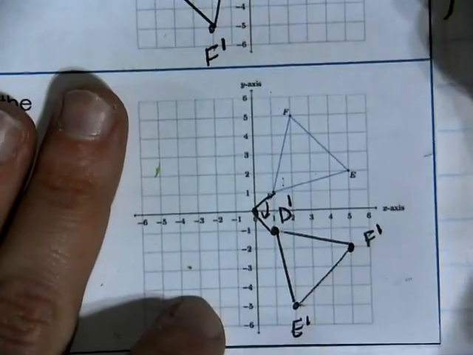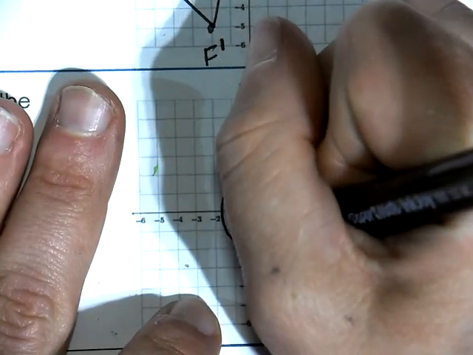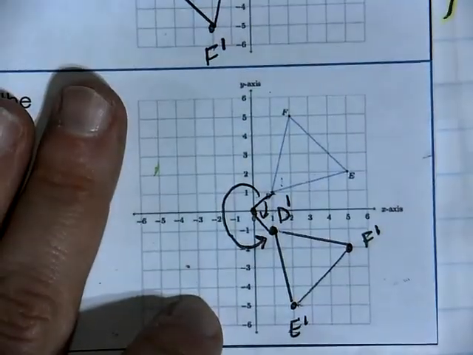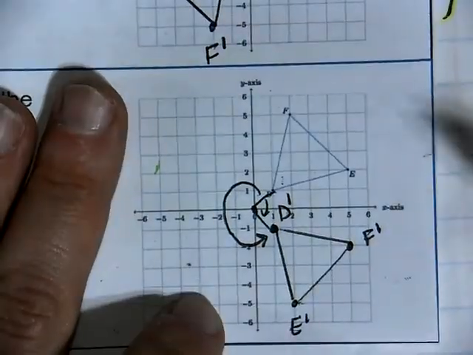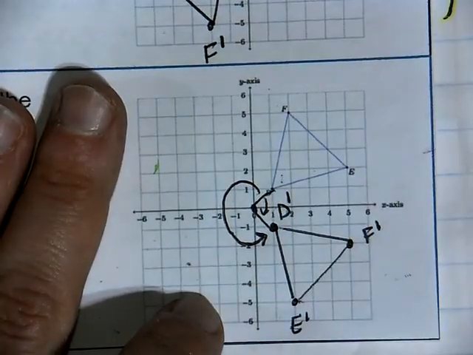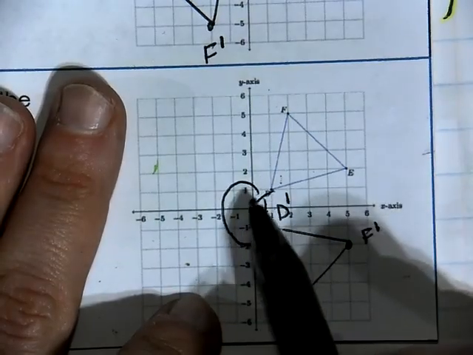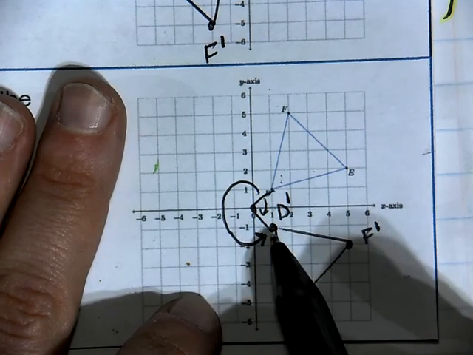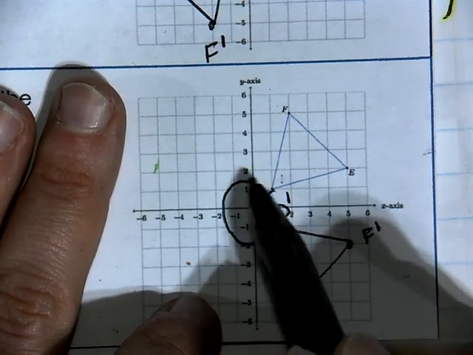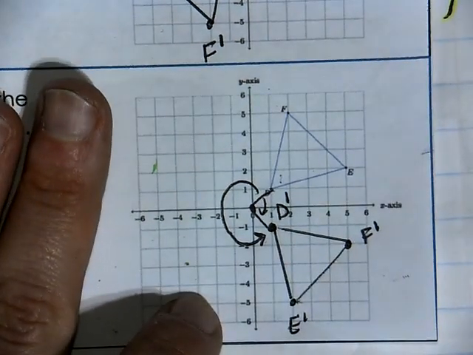But this isn't a 90-degree rotation. It's actually a 270-degree rotation to go from D all the way around to D prime. So if you think about it, 270 plus 90 more is 360 degrees. A full circle is 360. So even though you might see that 90-degree relationship going clockwise, it's actually a 270-degree rotation counterclockwise.